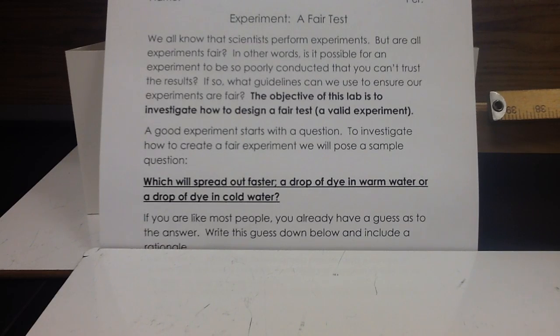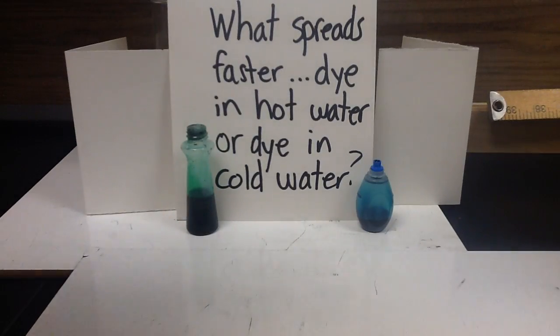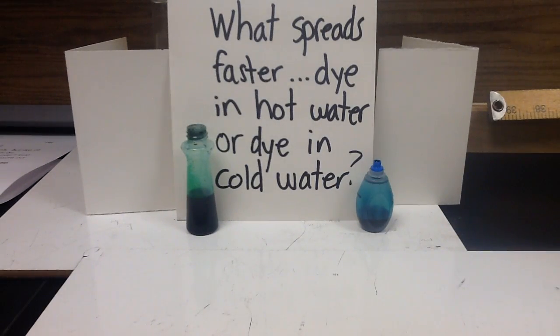So in order to do this, here's the question I'm going to pose to you. It's underlined in the middle here. Which will spread out faster? A drop of dye in warm water or a drop of dye in cold water? And I have the experiment set up and ready to go. So what spreads faster? Dye in hot water or dye in cold water?